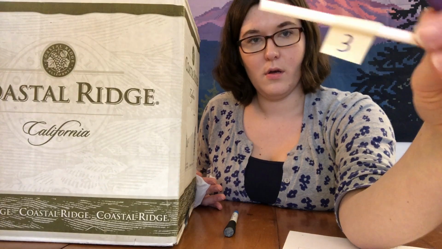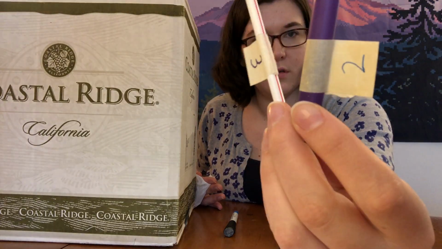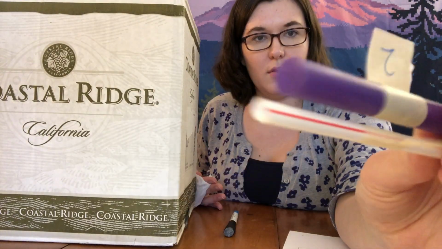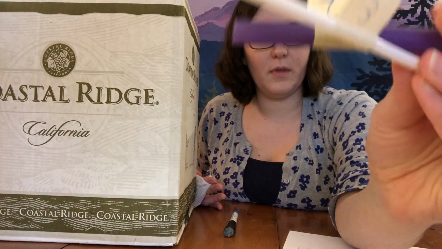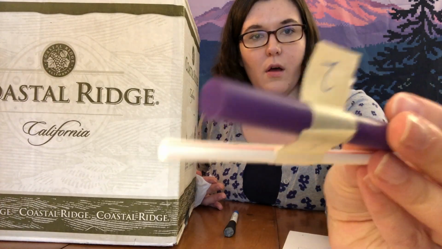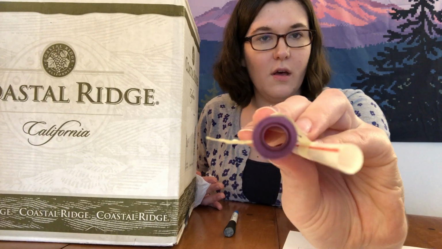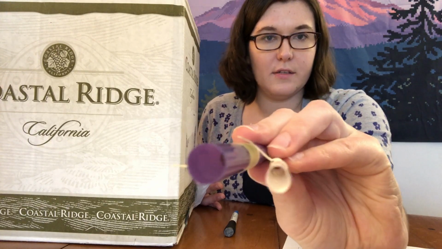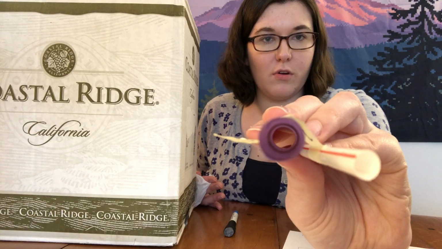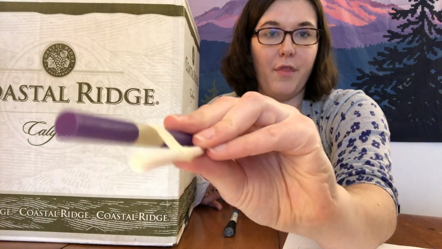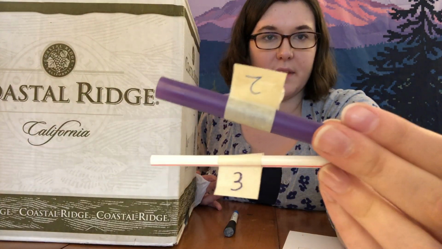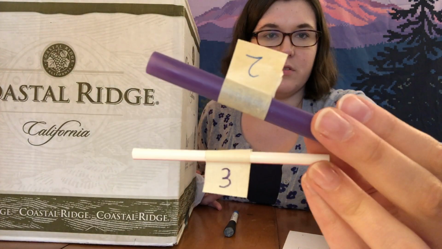So if we compare straw number 2 and straw number 3, they're the same length. They both have just air inside. What's different is basically the area of this circle that the air has to flow through. So the cross-sectional area is just a more specific way of talking about how thick it is. So we have this thicker straw, that's number 2, and we have this thinner straw, that's number 3.